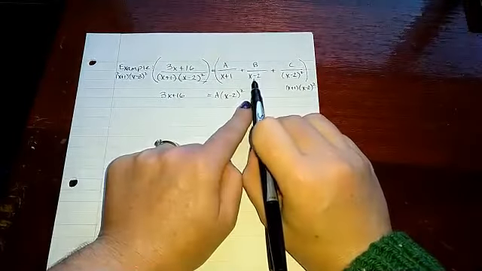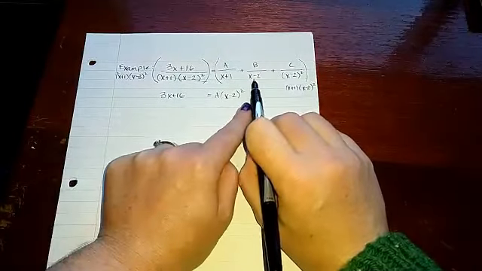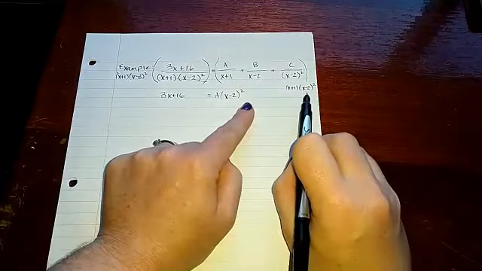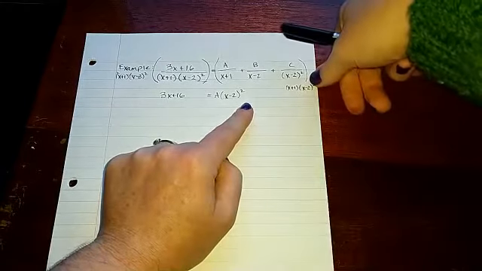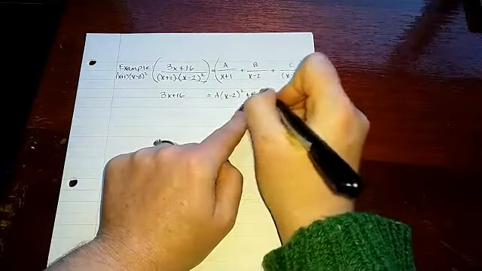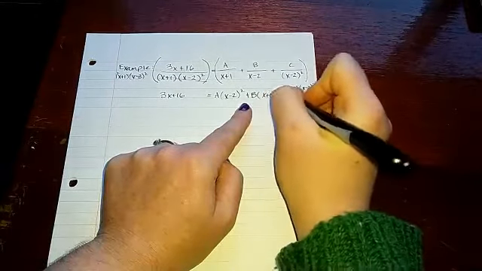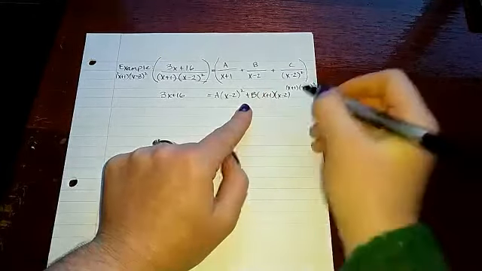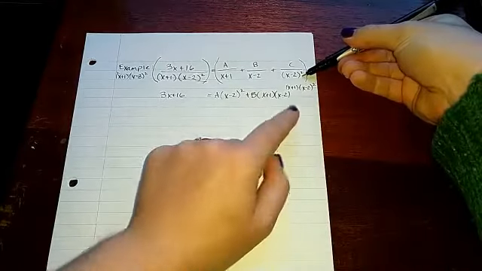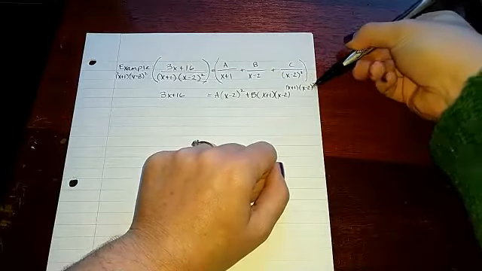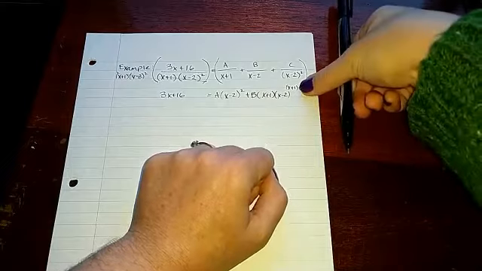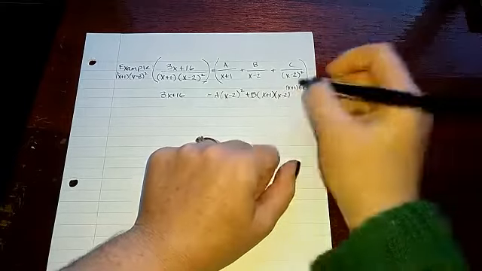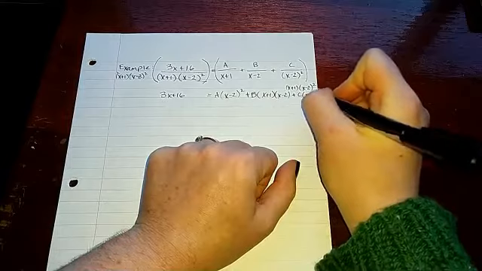This has one factor of x minus 2. That'll cancel with one of these, leaving one more behind. So plus b times x plus 1, x minus 2. And then here, this fraction has both factors of x minus 2. So those will cancel, leaving behind just x plus 1. So plus c times x plus 1.